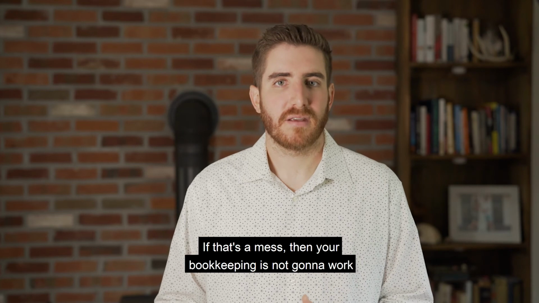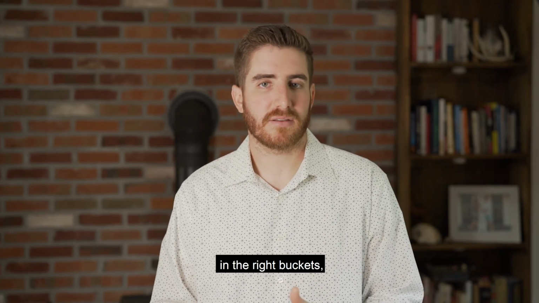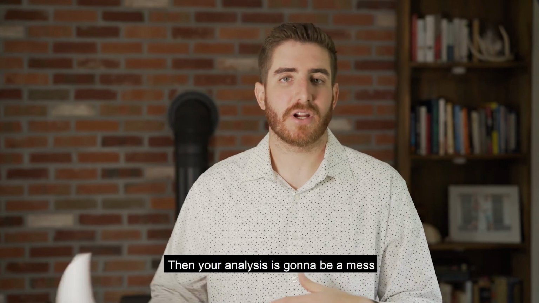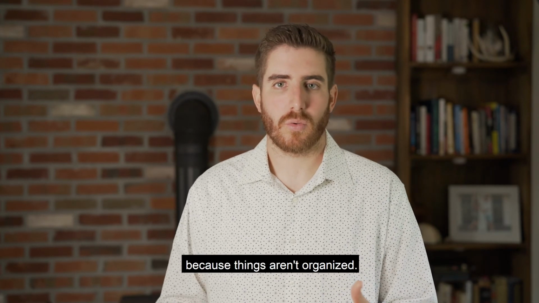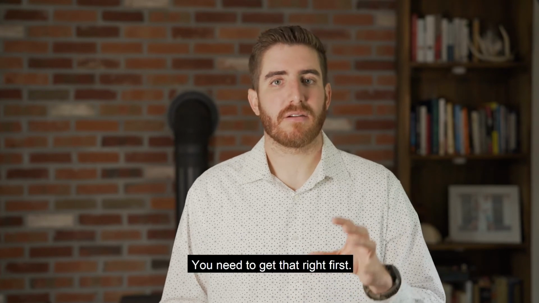If that's a mess, then your bookkeeping is not going to work because you're not going to be getting things in the right buckets because they're already not in the right place. Then your analysis is going to be a mess because things aren't organized. So the chart of accounts is the foundation. You need to get that right first.